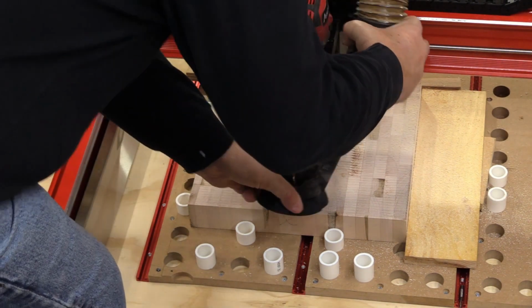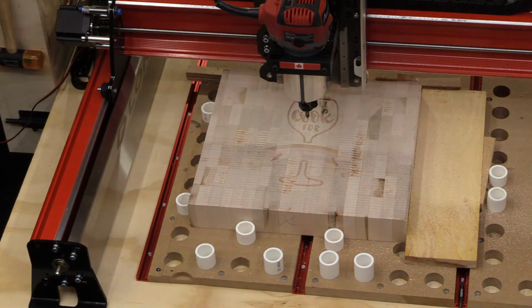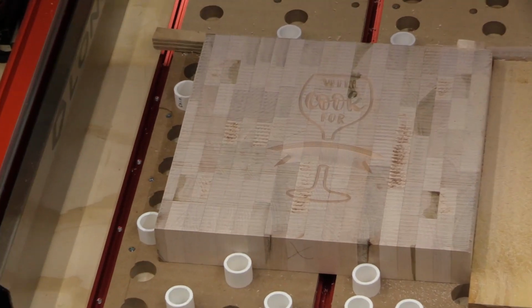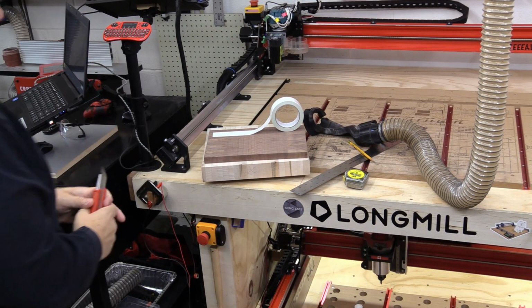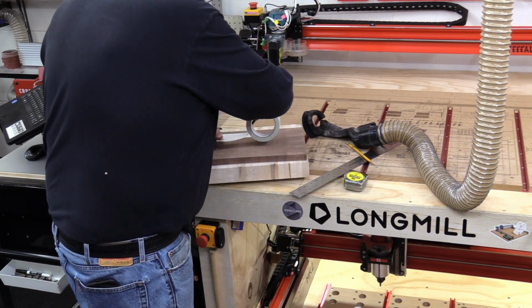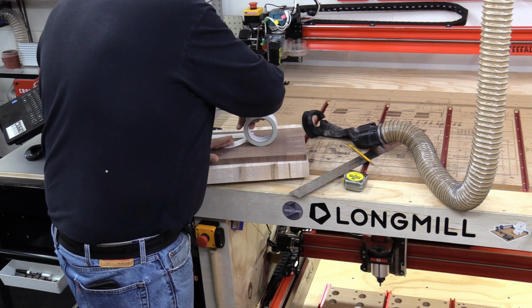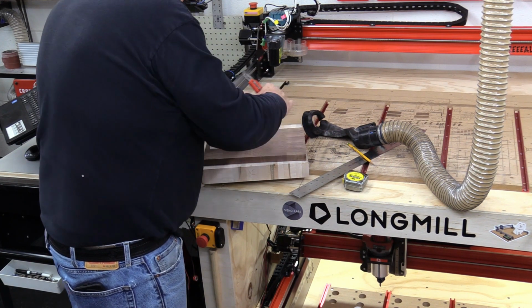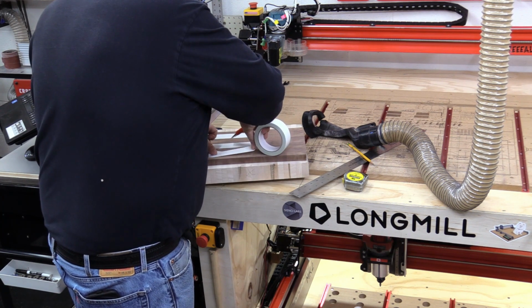Now the female portion is done, or the pocket I call it, and we can take this board right out. And what you see me doing here is putting some two-sided tape on the back of that piece of walnut that I glued up, and we're going to cut the male portion, or the inlay that goes in what we just cut out.